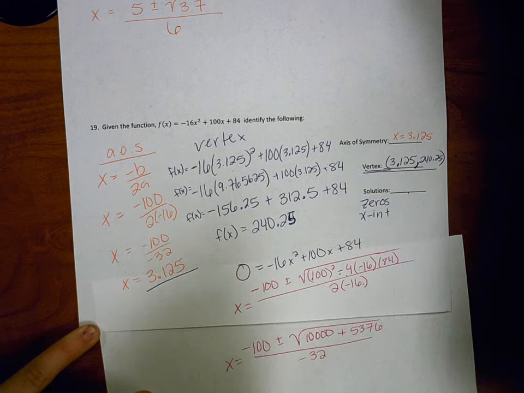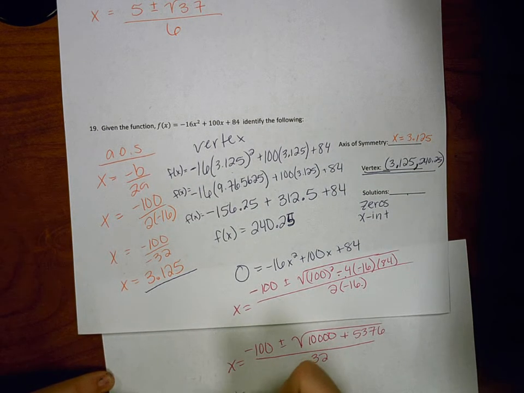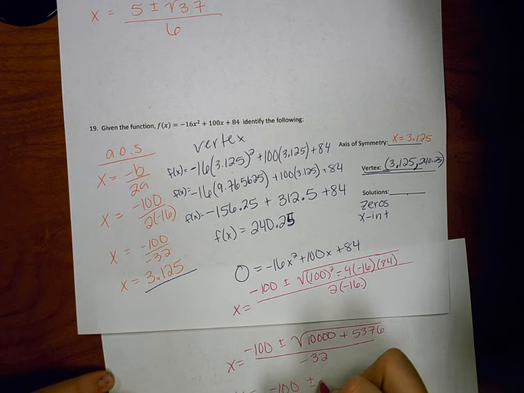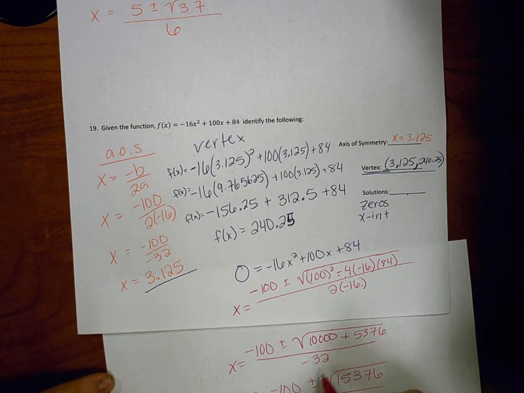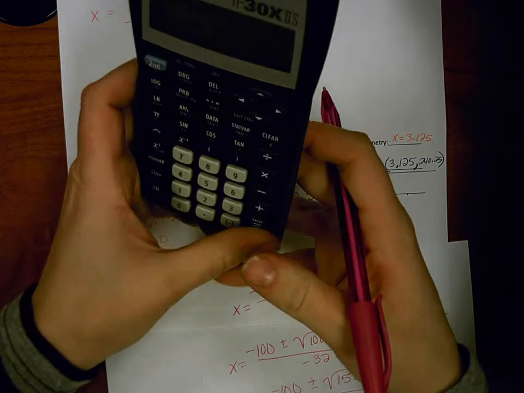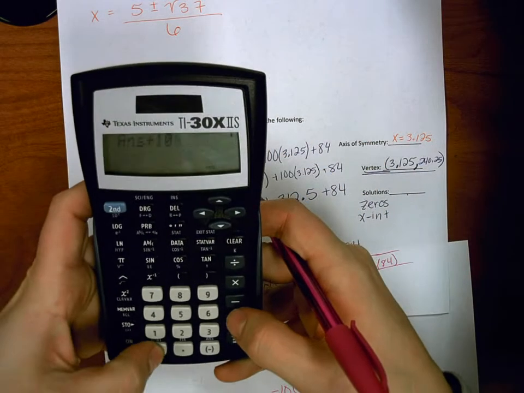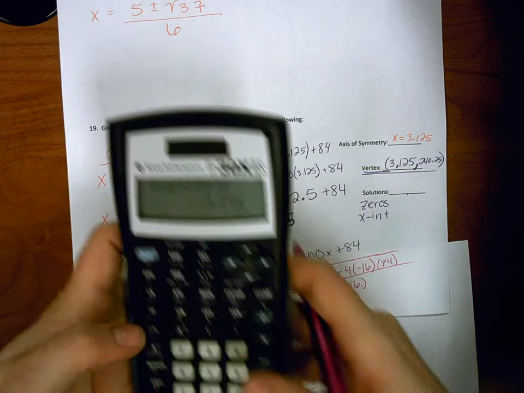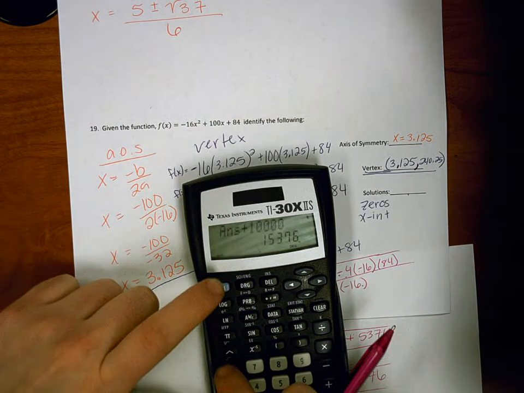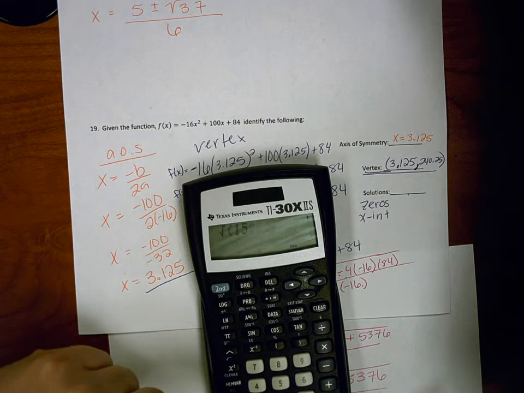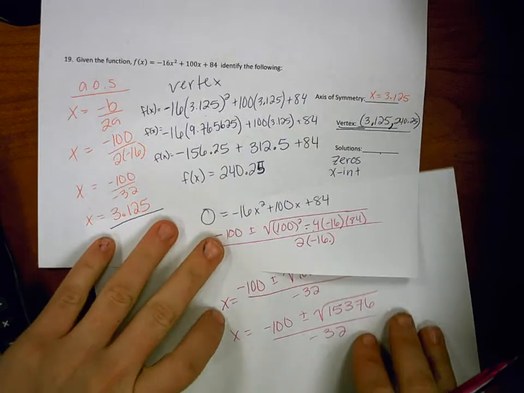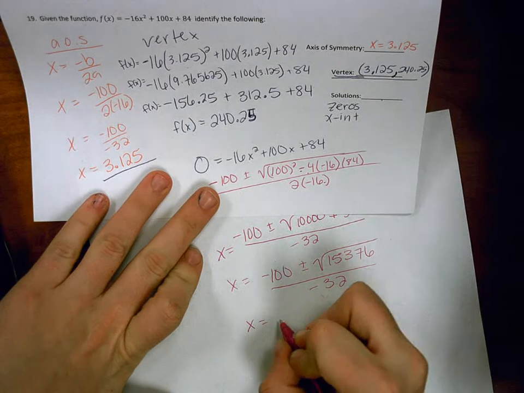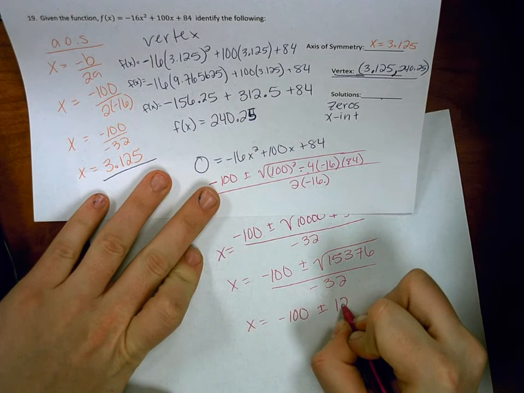This is to find my x values for my x-intercepts, so I do negative 100 plus or minus the square root of 15,376 all over negative 32. The nice thing is, even though that's a huge number, it is a perfect square. So if I take the square root of 15,376, I get 124. So this is x equals negative 100 plus or minus 124 over negative 32.